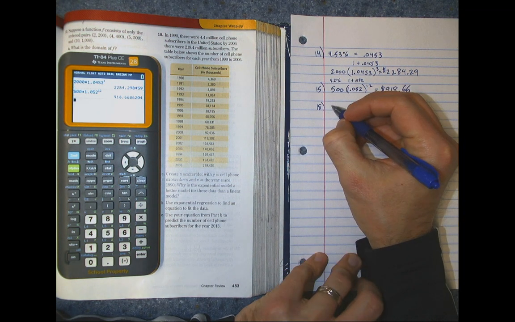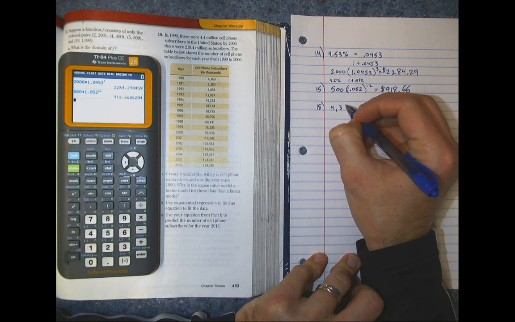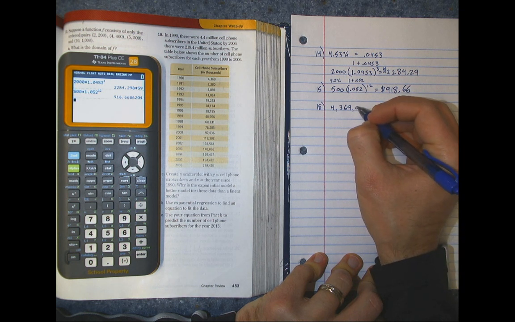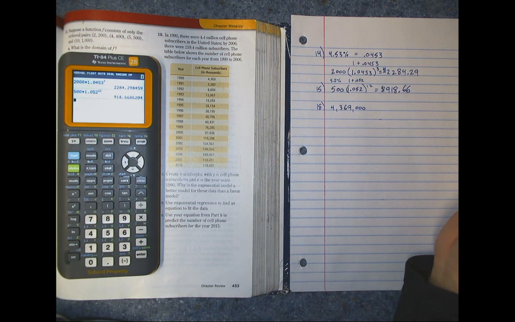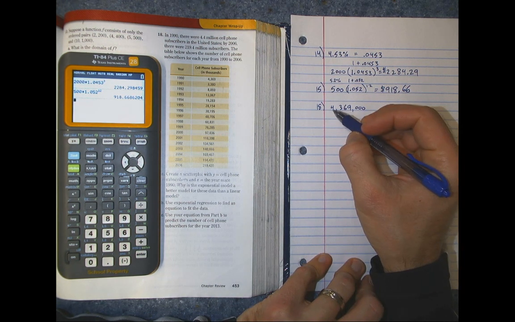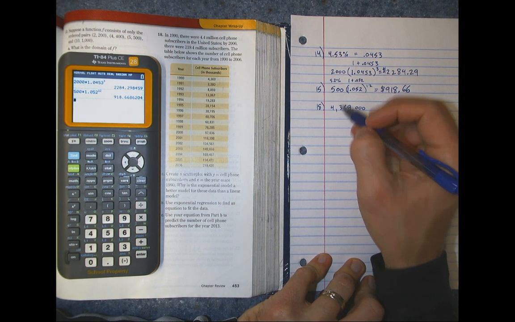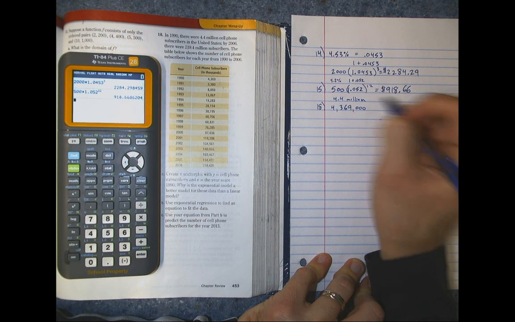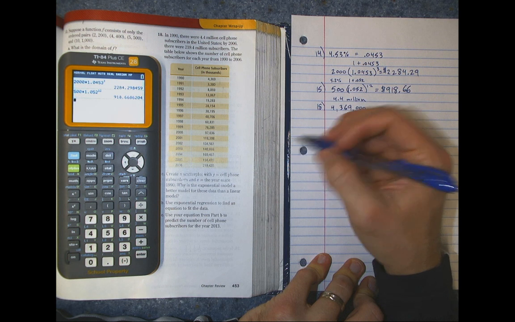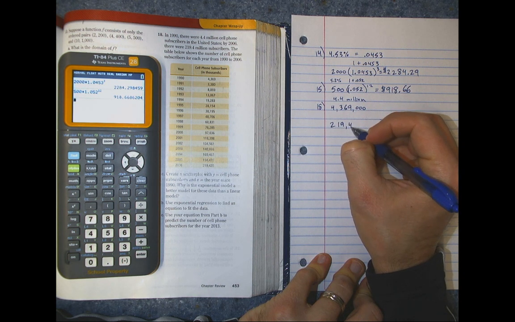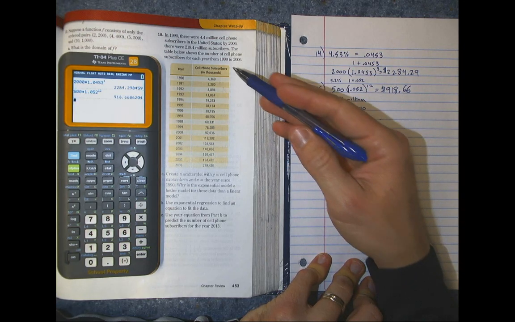So if I took that number, 4,369, but that's in thousands, meaning I have to add 3 zeros to it in thousands. Now take a look at it. This is 4,369,000, which they called 4.4 million. And then our last number, 219,420, that's in thousands.